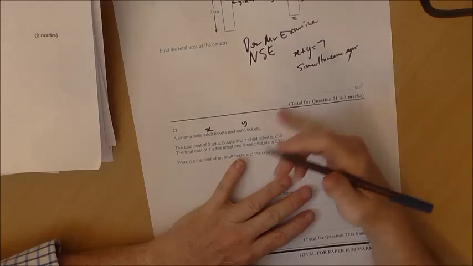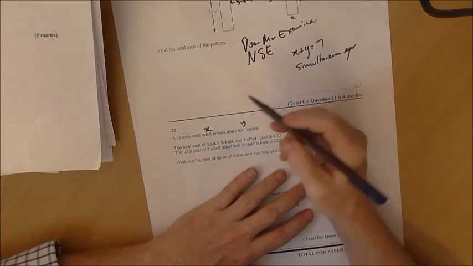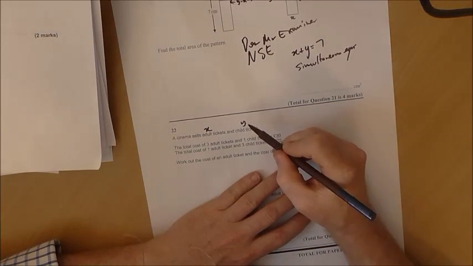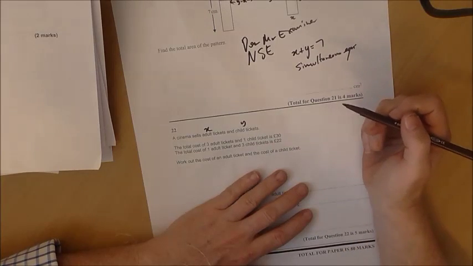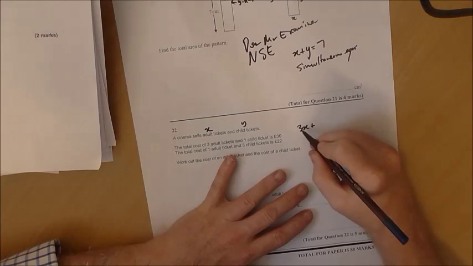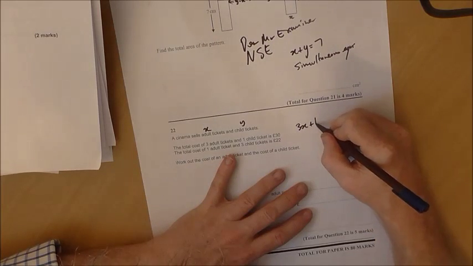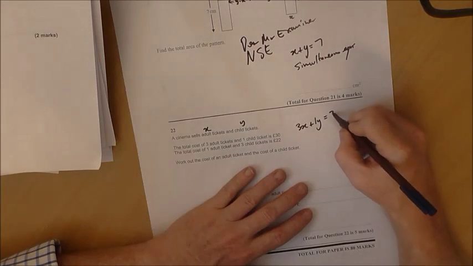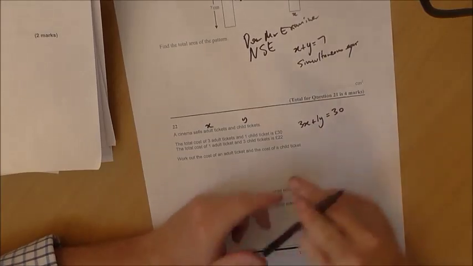If you're not sure how to write down the algebra, just imagine that this was 10 and this was 20. Wouldn't it be 3 times 10 plus 1 times 20? But instead of 10 and 20, you write the algebra. So 3 times 10 plus 1 times 20. And then you do it again and you get simultaneous equations.